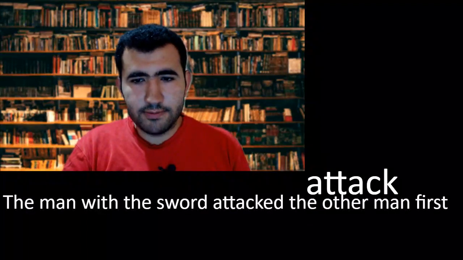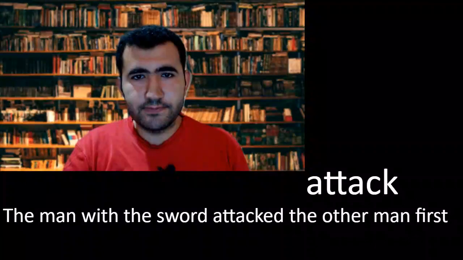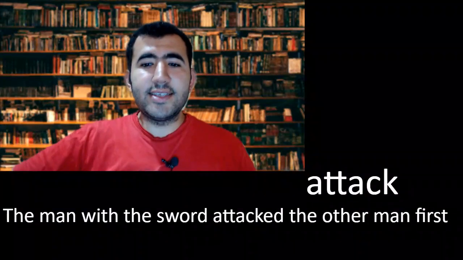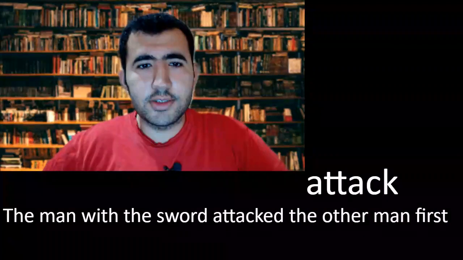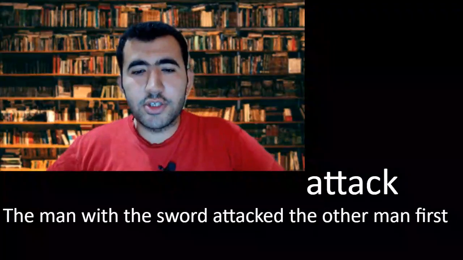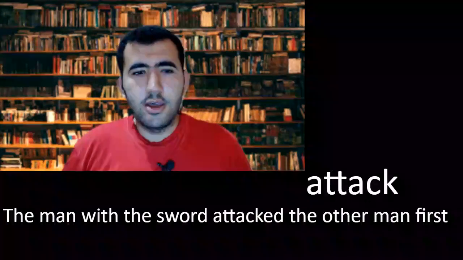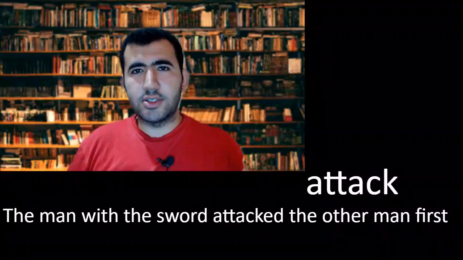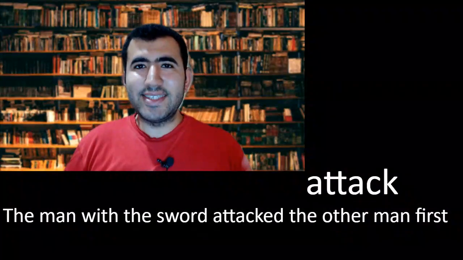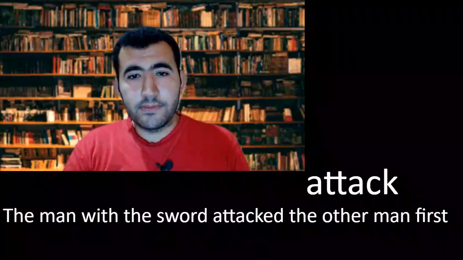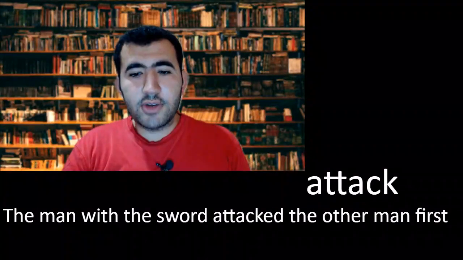Let's take an example for the word attack. Okay, here we go. The man with the sword attacked the other man first. The man with the sword attacked the other man first. So there are two people fighting, each has a sword, and the first man attacked the other man. This is a verb. Okay? As you can see here, attack.